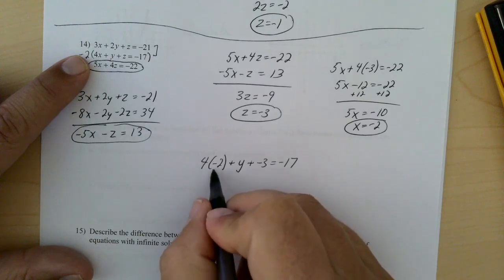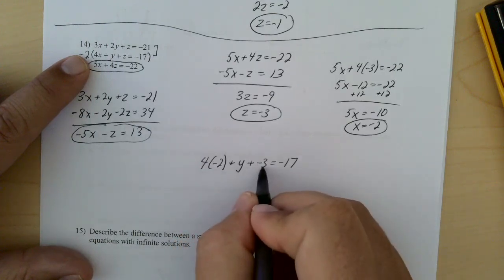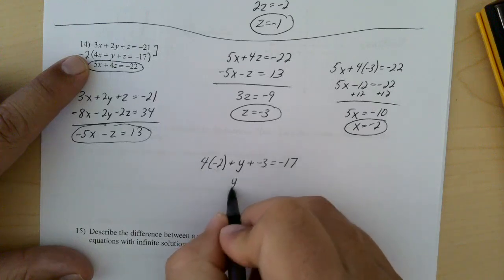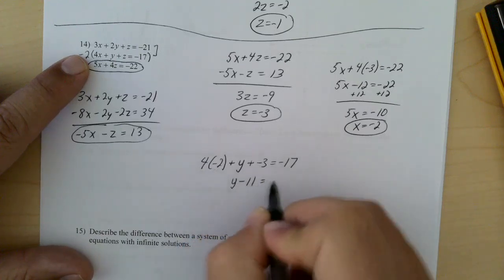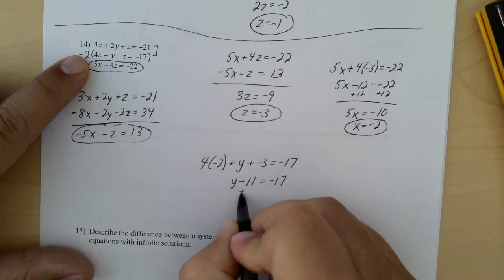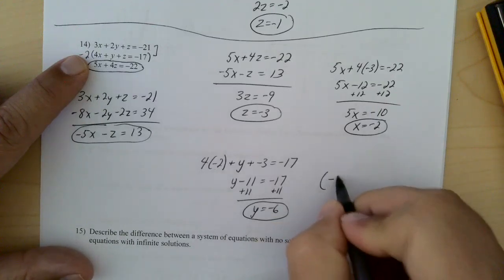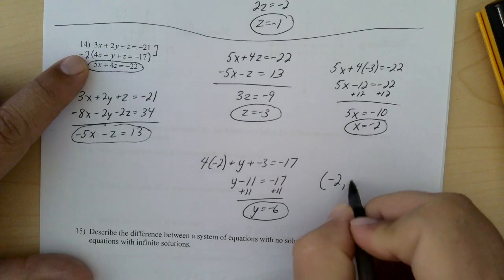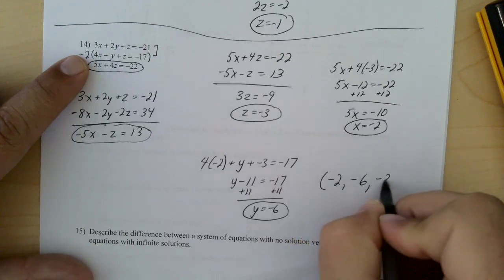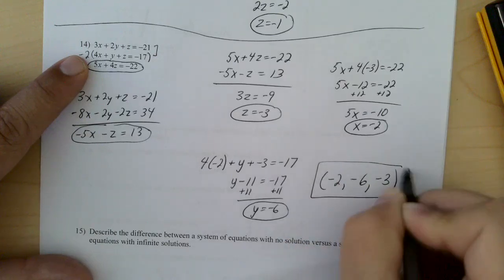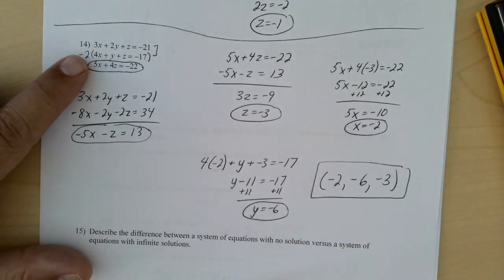Okay, so this is negative 8. That's a negative 3, so we're going to have y minus 11. And all I need to do is add 11, and I get y is negative 6. So I'm going to write this as an ordered triple, negative 2, negative 6, negative 3. We'll box it, and we feel good about that.